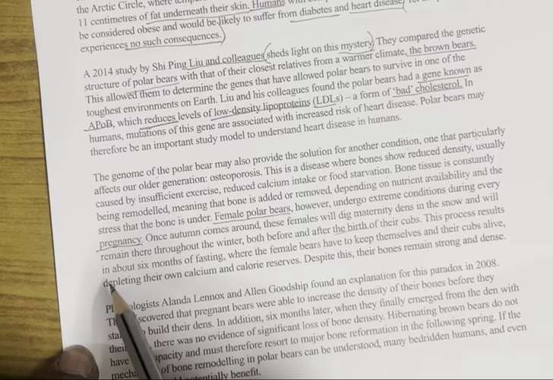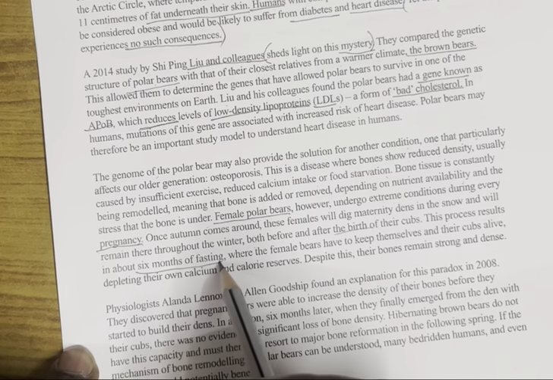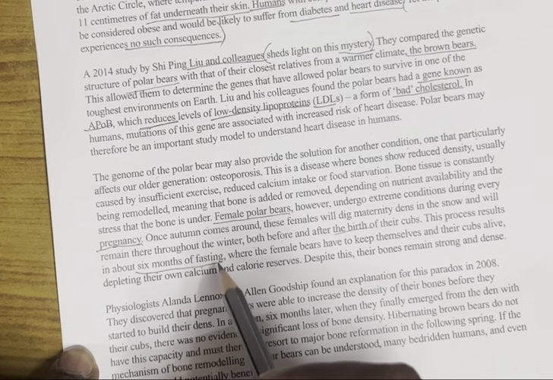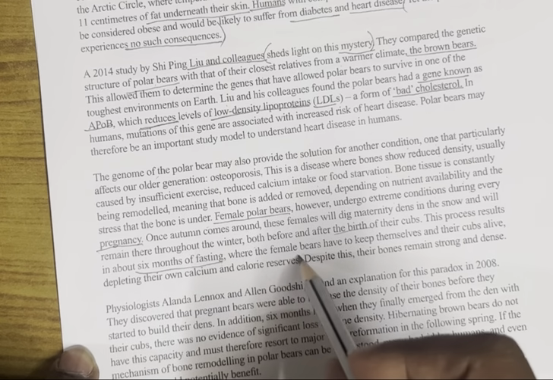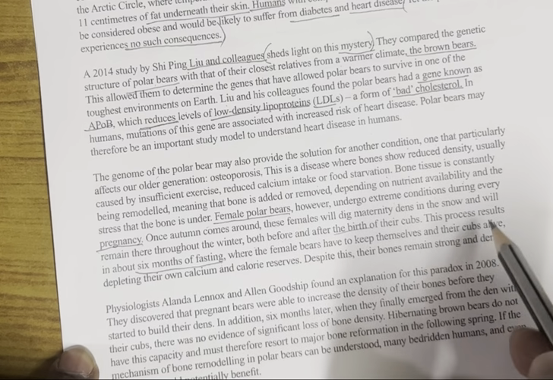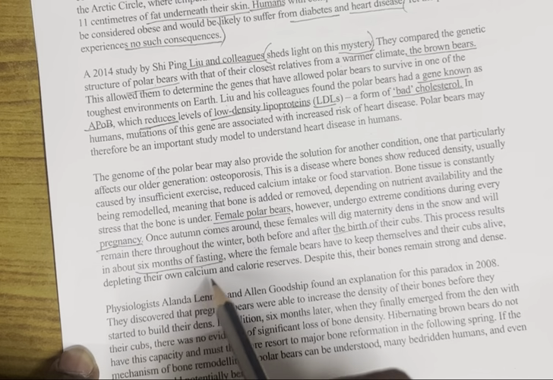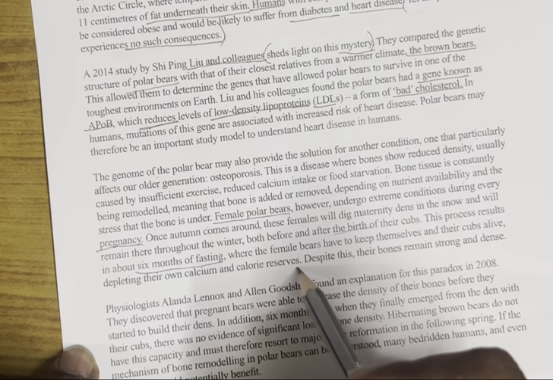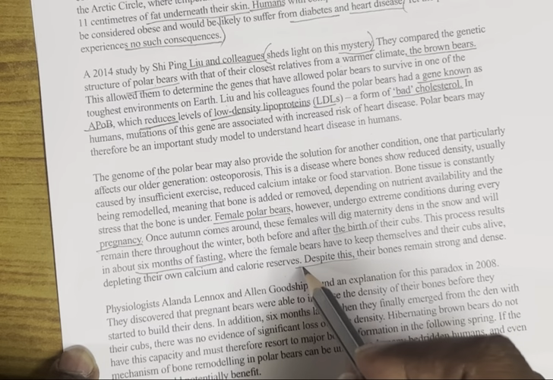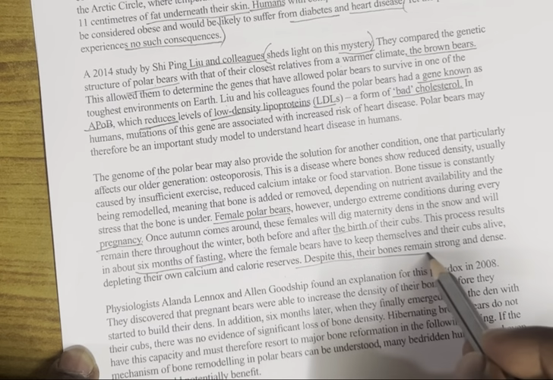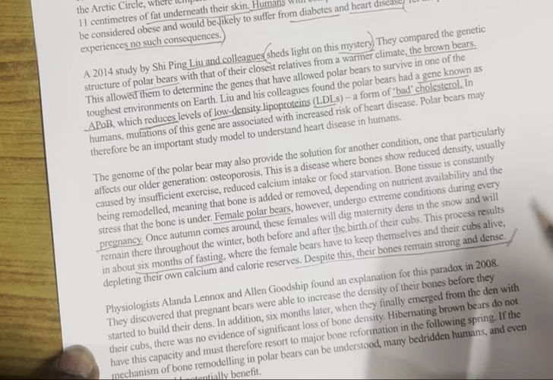This process results in about 6 months of fasting, 6 months without food, where the female bears have to keep themselves and their cubs alive, depleting their own calcium and calorie levels. Despite this, their bones remain strong and dense. Wow. See, despite all this, their bones remain strong and dense.